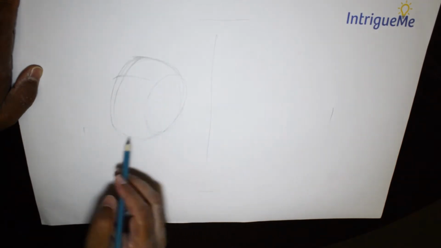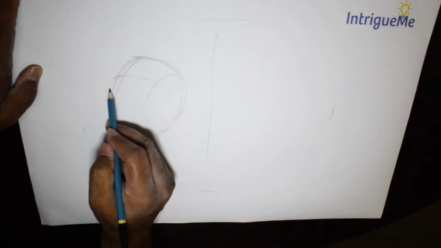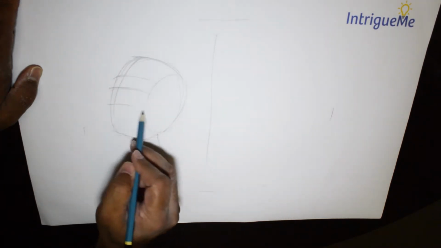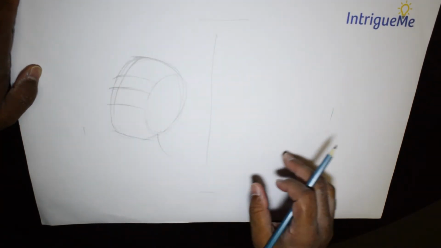A little flat at the top, a little flat here at the bottom, arc, another arc like that, pretty close. Now this will also depend on what character you choose to go with.